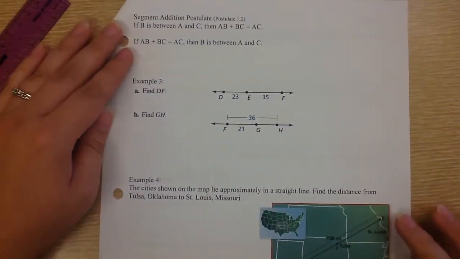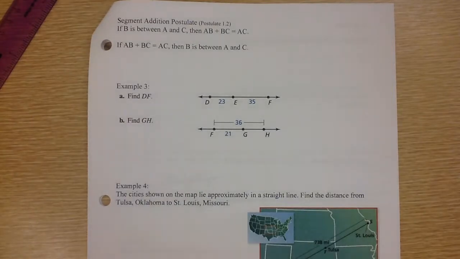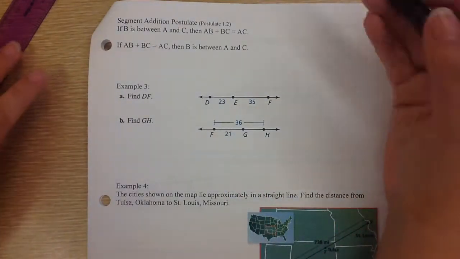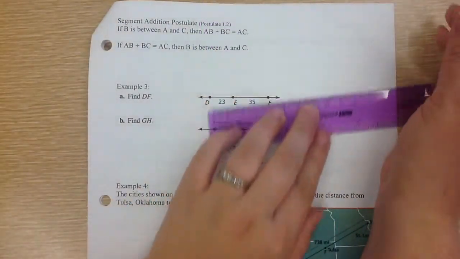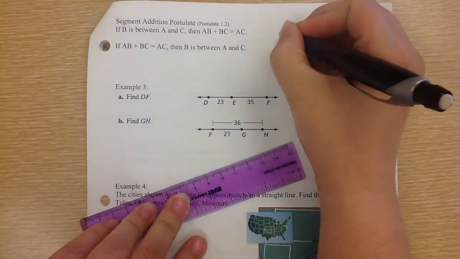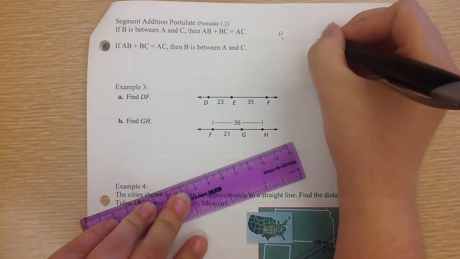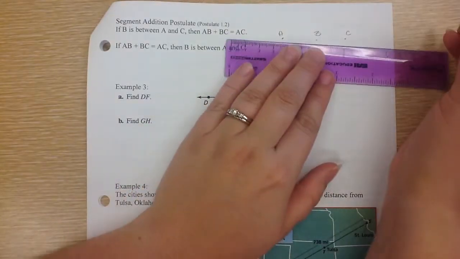All right, we have one more postulate and one more example, and then we're good to go. Here's our segment addition postulate. The segment addition postulate tells us that if B is between A and C, so if I have a point B in between A and C, let's go ahead and draw that. So here's A, here's C, let's put our B in between.